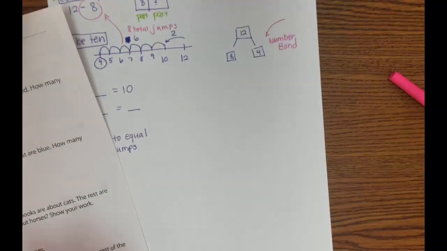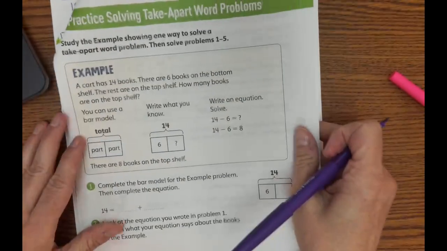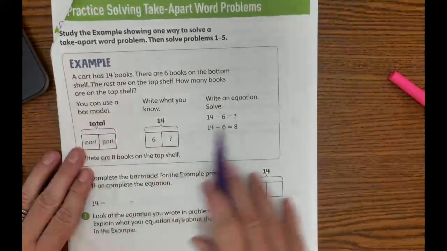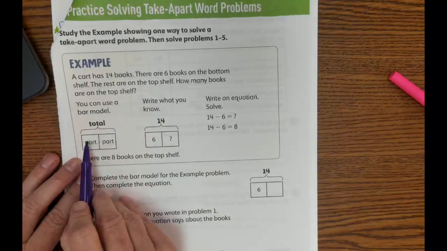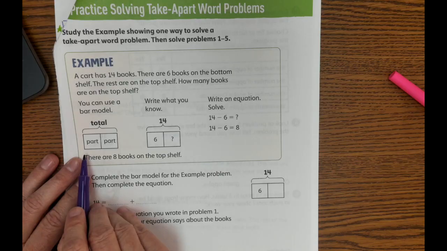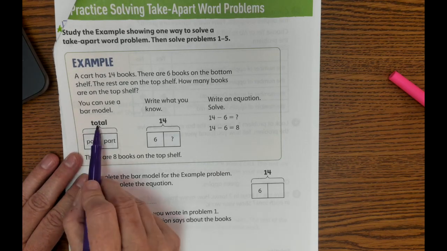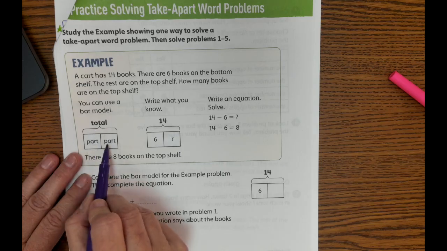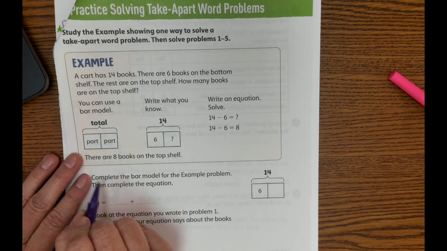Your homework tonight, there is on the green papers, it kind of explains it all right here. You can use the bar model. So tonight I'd really like to have them practice the bar model instead of drawing pictures. So the total goes up at the top, part and part. I would label these on the bottom. It just makes them a little bit easier.